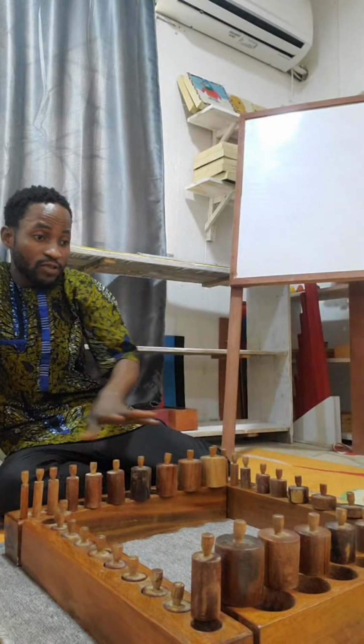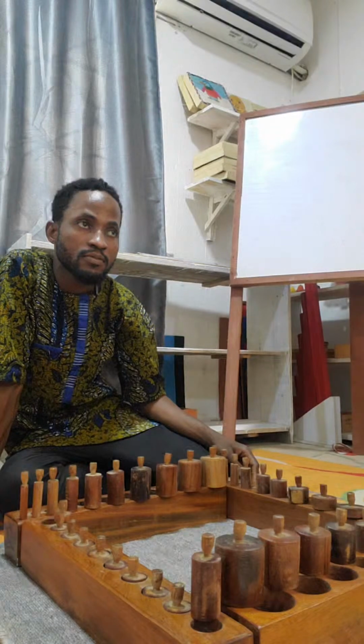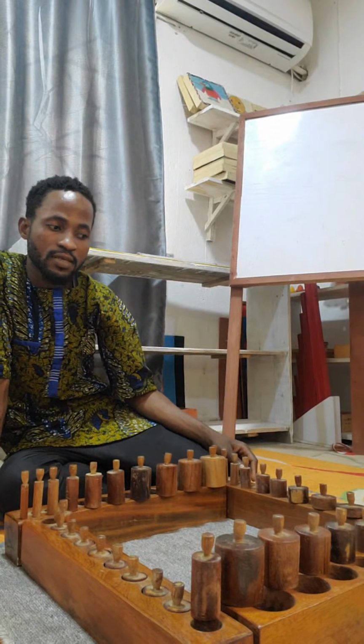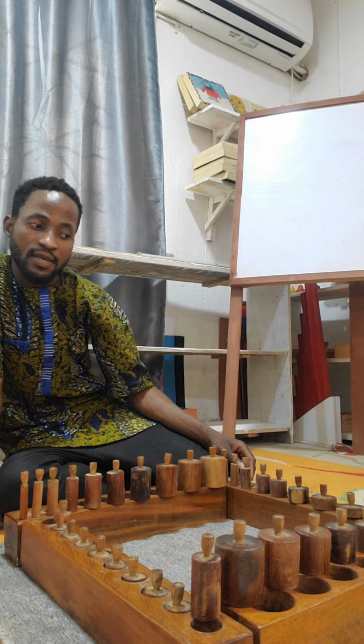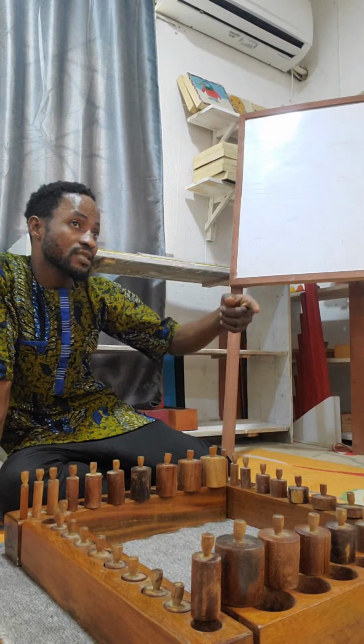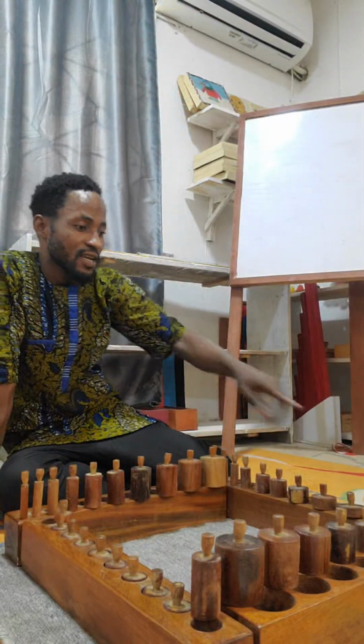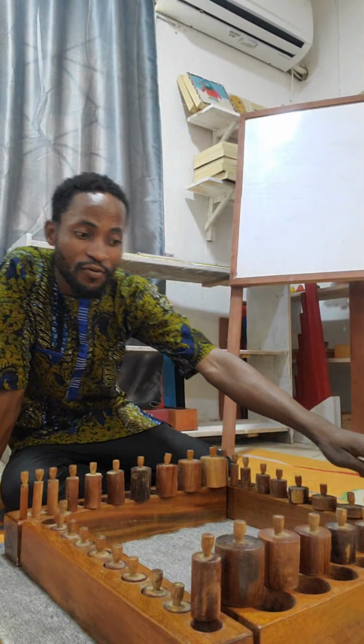Knob 1, knob 3, what's the relationship between them? The same circumference, different heights. Then one is in what? Descending and ascending. Yes.